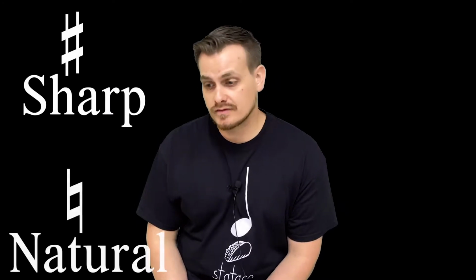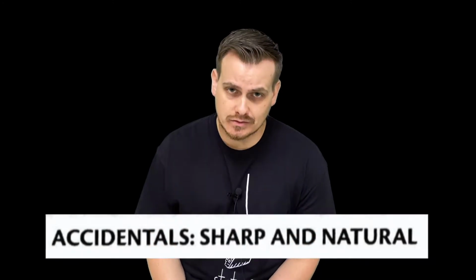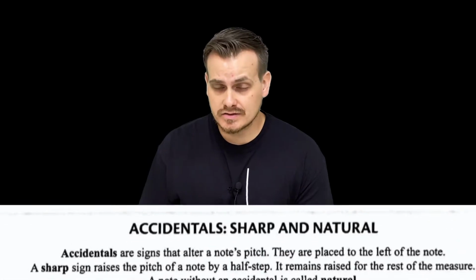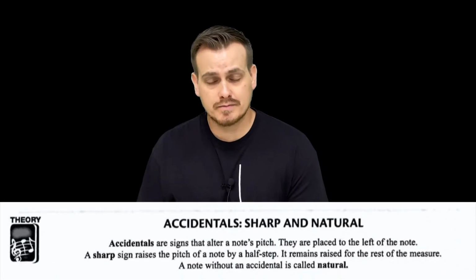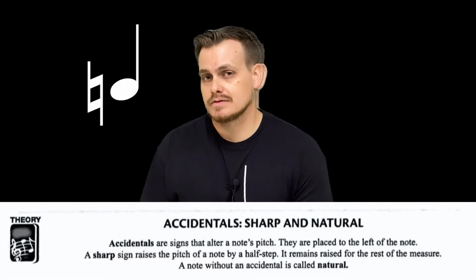Let's go ahead and look at a new fingering on page 6. We're going to talk about sharps and natural signs and flats and what that all means. These are called accidentals. What is the definition of an accidental? Accidentals are signs that alter a note's pitch. They are placed on the left of the note head of the note.